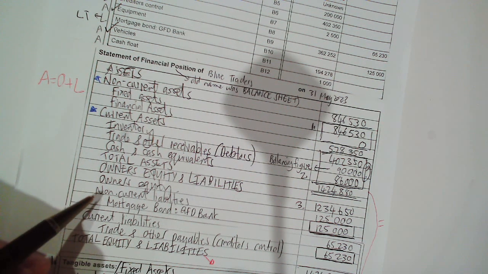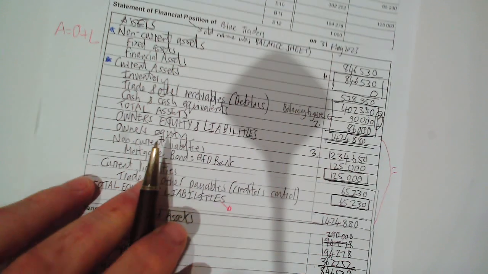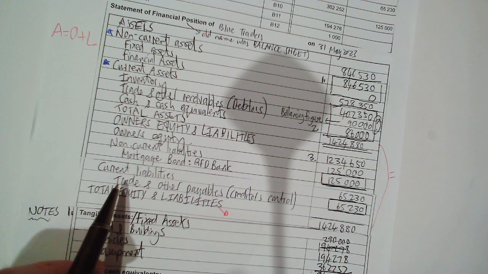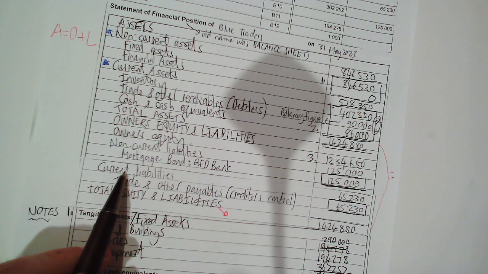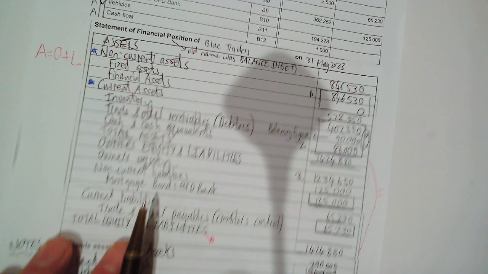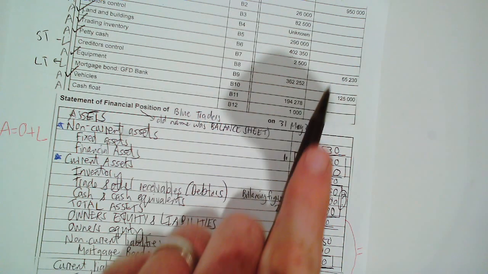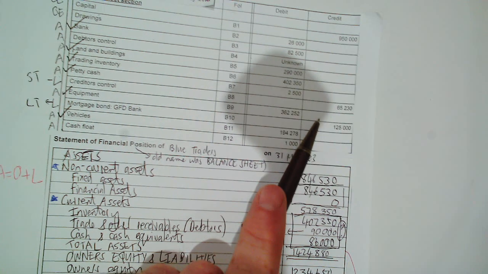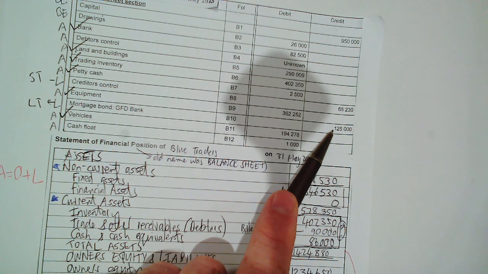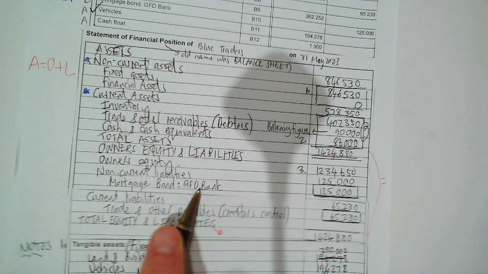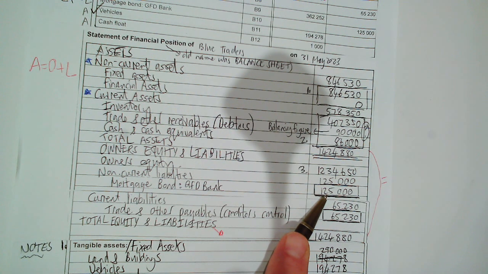Secondly, I need to add also my liabilities. Now the liabilities are divided into long-term liabilities, non-current liabilities, and short-term liabilities or current liabilities. I'm going to look at the liabilities according to DAXL, liabilities as a credit balance. So I'm going to look on the credit side of the balance sheet section of the trial balance, and the only thing I've got over here is a mortgage bond. Mortgage bond is when you buy a house, 125,000, and I'm going to put it next to mortgage bond GDFD Bank 125. It's the only long-term liability.